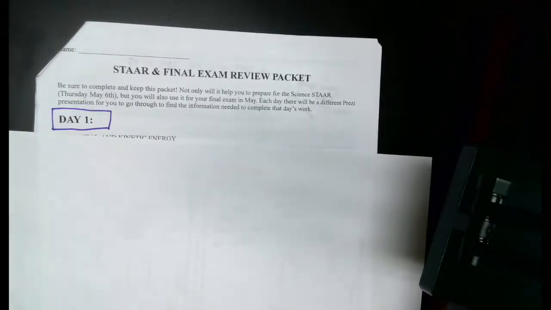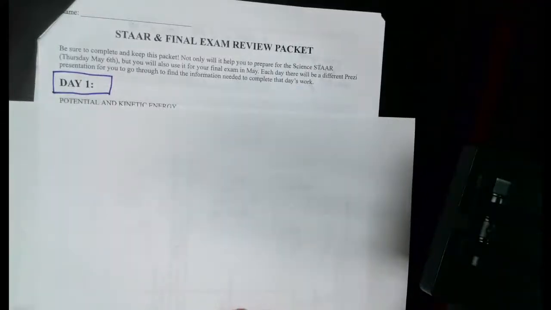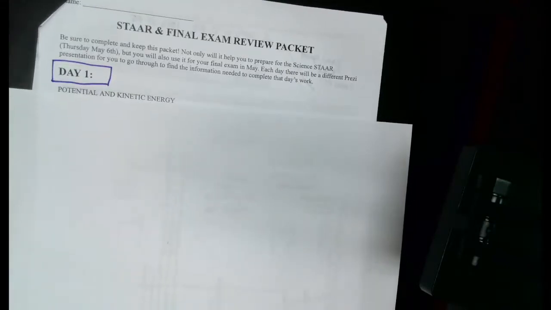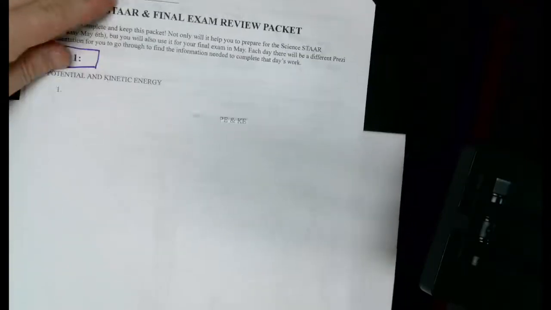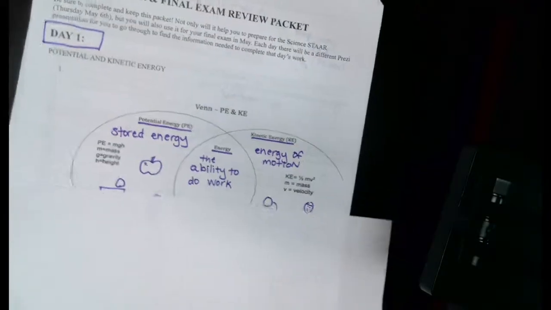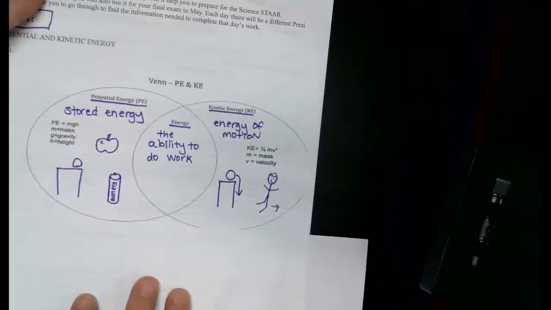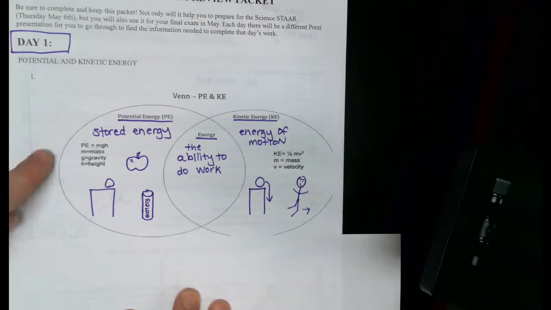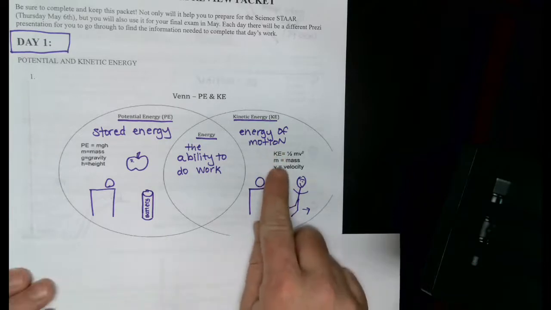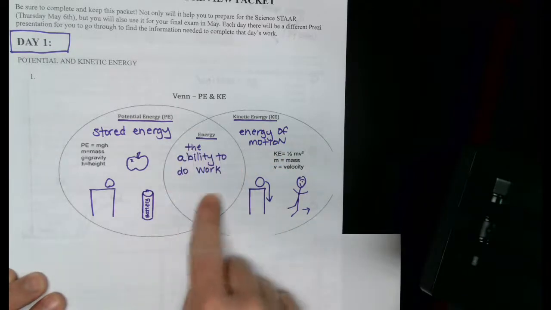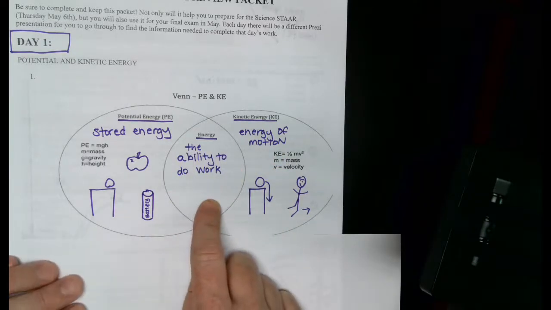So we started off with potential and kinetic energy, and as you go through the presentation that's linked from that page in Canvas, there's a short video to watch and different little notes to look at. But we talked about comparing and contrasting potential and kinetic energy. Potential energy is stored energy. Kinetic energy is the energy of motion. In the middle, our intersection, energy just means the ability to do work.